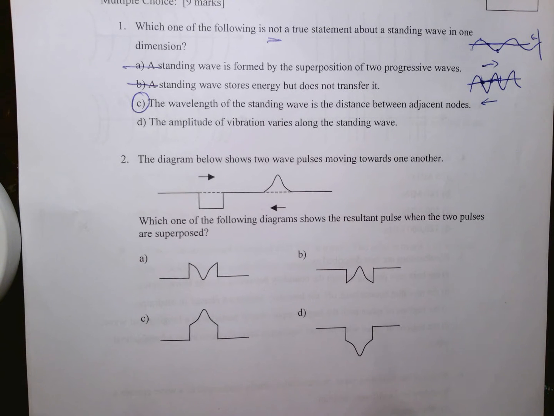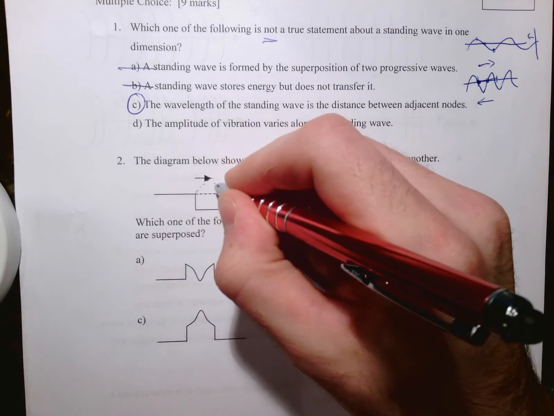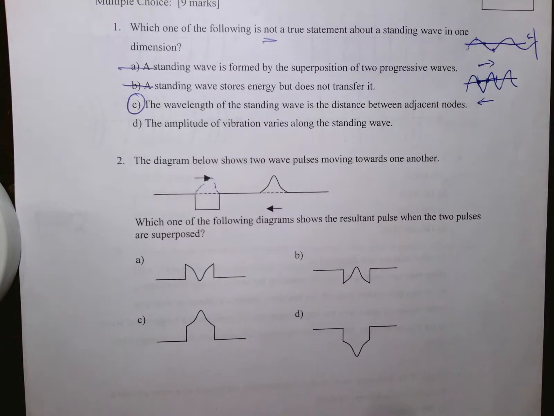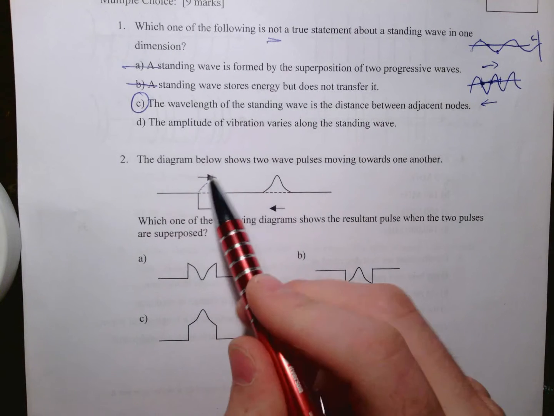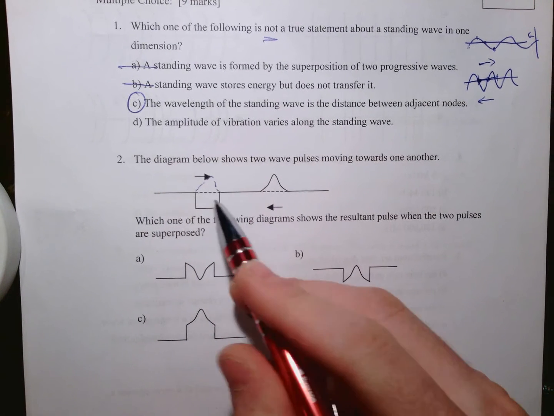Okay. So number 2, the diagram below shows two wave pulses moving towards each other. Which of the following diagrams shows the resultant pulse when the two waves are superimposed? Okay, so if we were to draw these over top of each other, again remembering that anything below acts like a hole we've dug, the shape is going to fall into the hole.